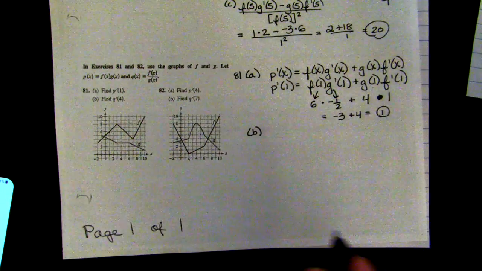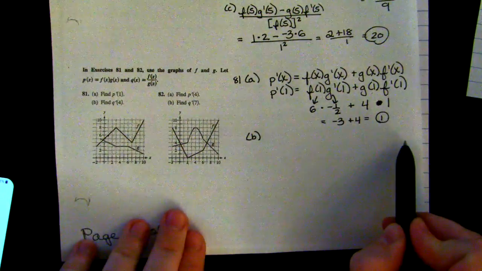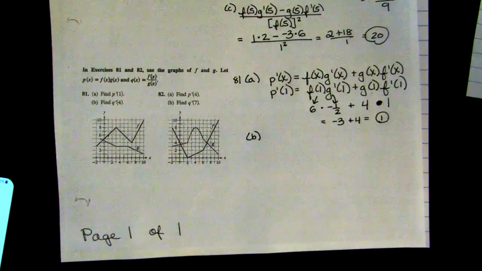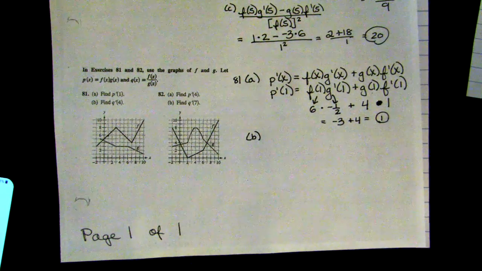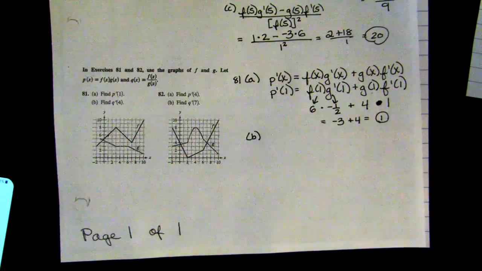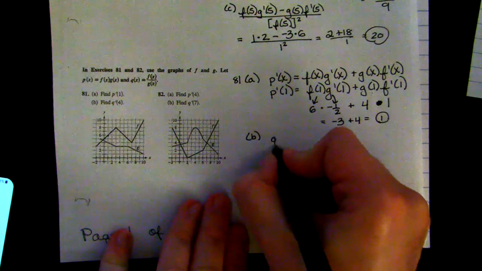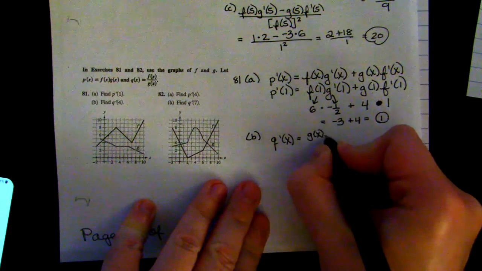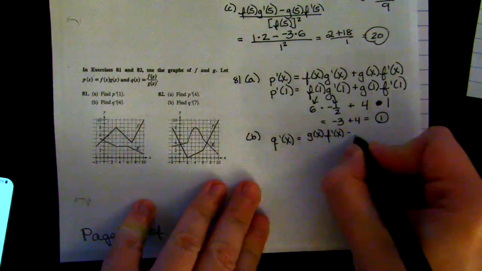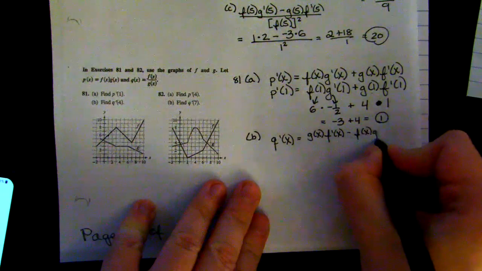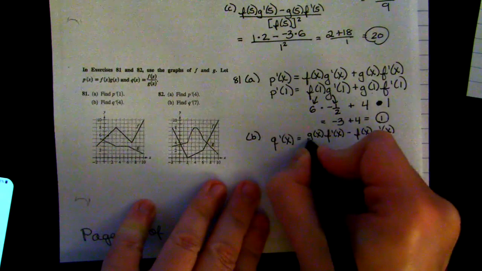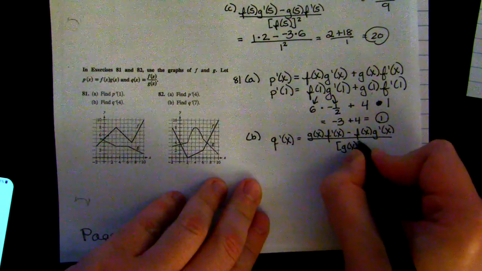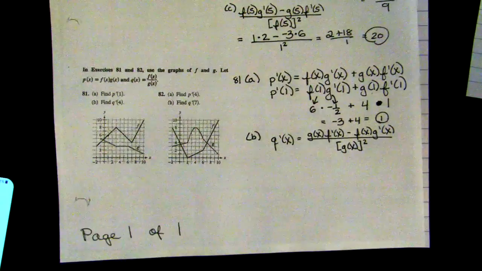Letter B. Take a moment, write out your formula for q prime of x, and then just plug the 4 into there to get the formula with just the 4 filled in. Then we'll go and find all the pieces that we need. Okay, so q prime of x equals low, g of x, d high is f prime of x, minus high, f of x, d low is g prime of x. Draw the line and square below. This is all over g of x in parentheses squared.